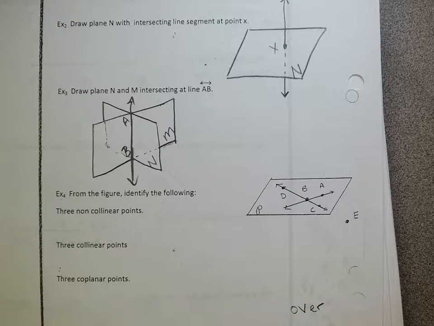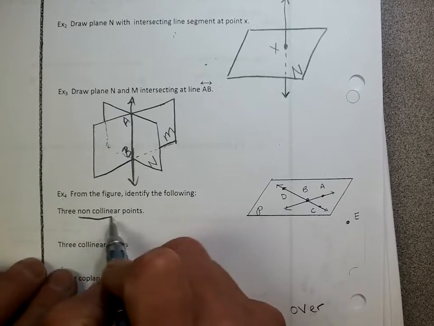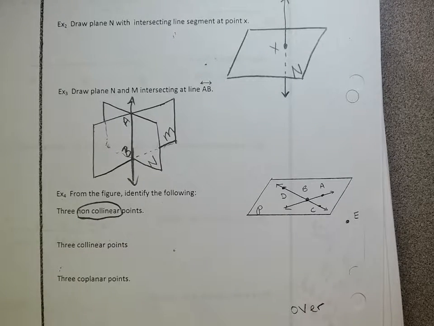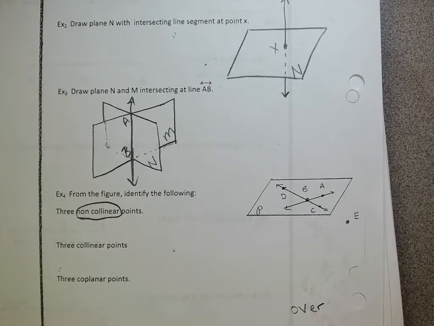Okay, example 4. Here comes the easy one. The picture's there. Now, what's this thing about non-collinear? See this word non-collinear. What does non-collinear mean? Anybody know? Hey, a guess is okay. You can be wrong and not humbled. You can be wrong and not embarrassed. Anybody? Non-collinear? I know, Mr. Davies, it's too early in the morning to think, right?